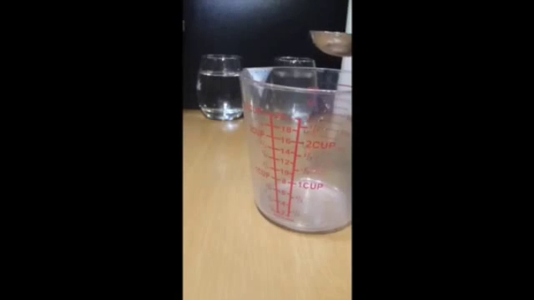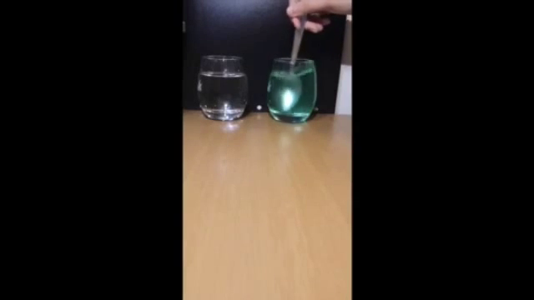So you want 2 tablespoons of dishwashing soap, and then a spoon to equally stir the soap so that you can no longer see the soap sitting at the bottom.